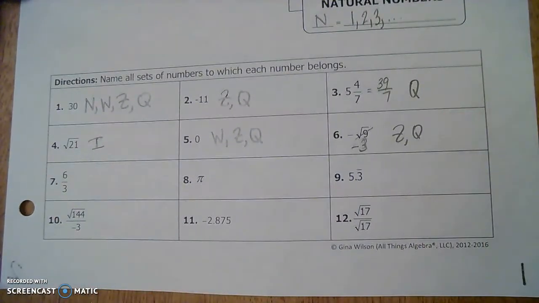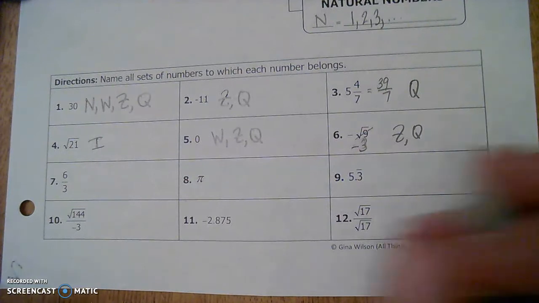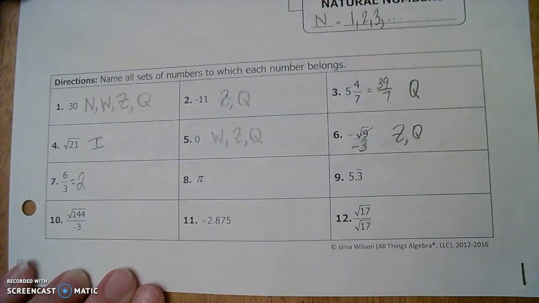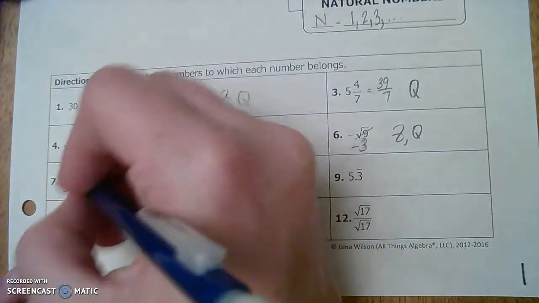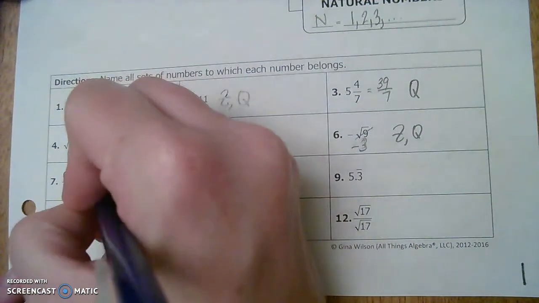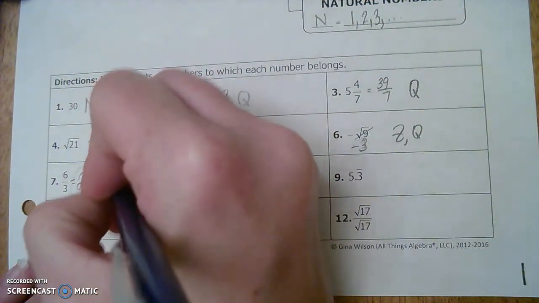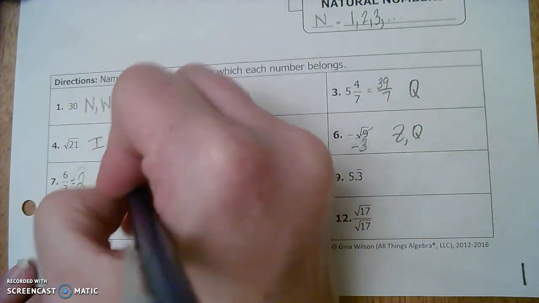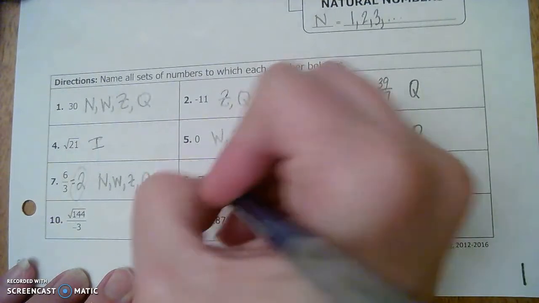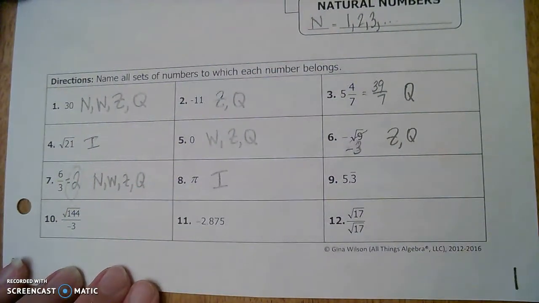Now, a lot of people see number 7 and say, oh, that's a fraction, so it's automatically a rational number. Although that's true, you need to realize that this actually divides to 2. So we're looking at the number 2, not the number 6 over 3. So 2 is a natural number, which also means a whole number, an integer, and a rational number. Number 8, we already talked about above. Pi is always just an irrational number.